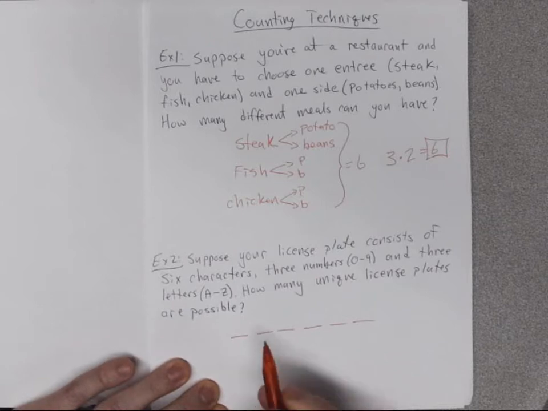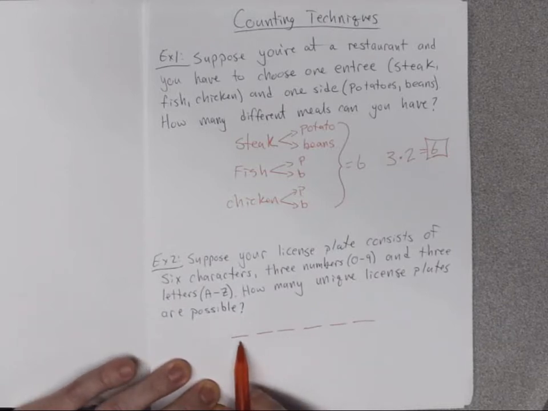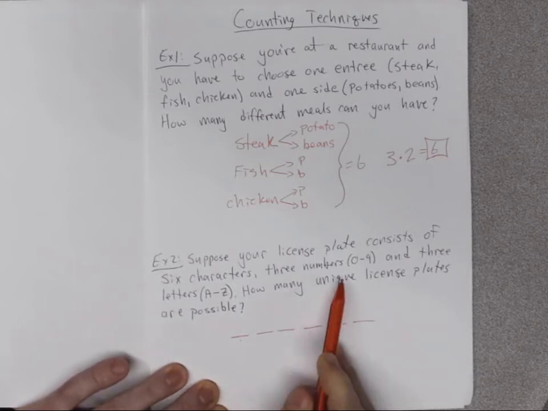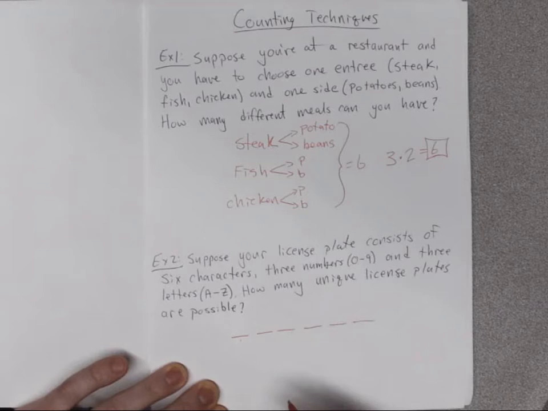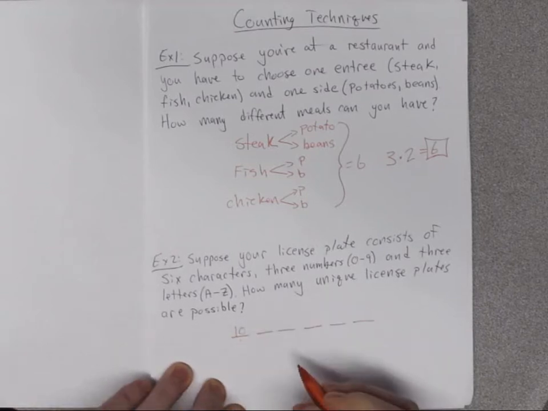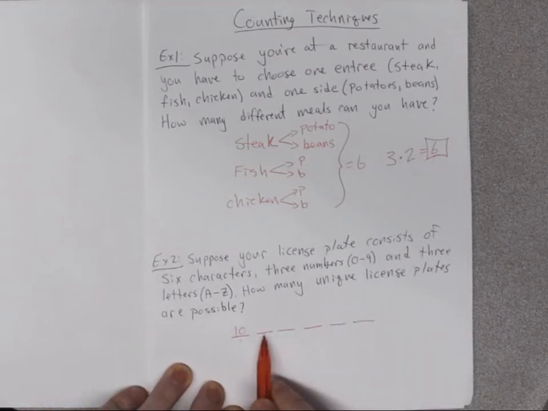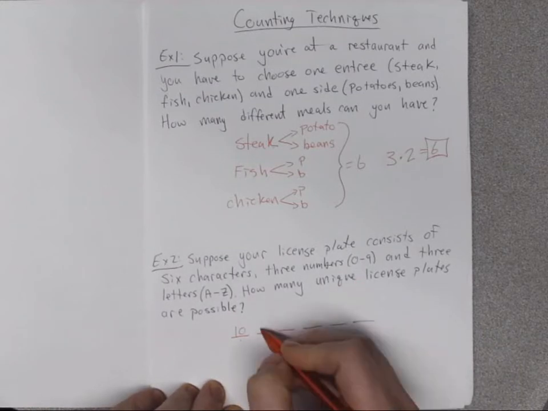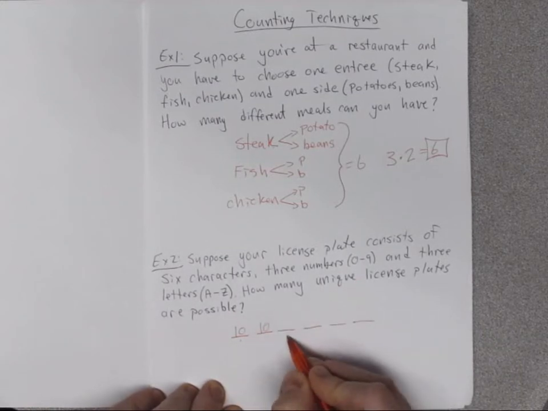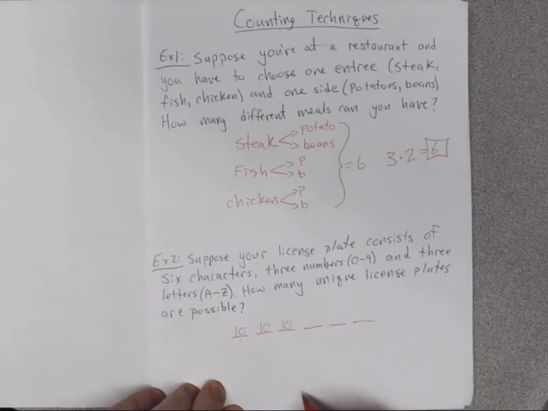Let's take care of these first 3, which are numbers. In this first spot, how many numbers can I choose from? Well, 0 through 9 means those are 10 numbers. So I can choose between 10 numbers here. Let's move on to the next spot. How many numbers can I choose from here? Same thing, 0 through 9, which are 10. And then the last spot for numbers is 10. So that covers the numbers.